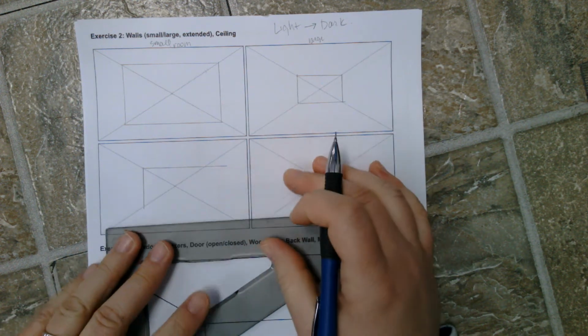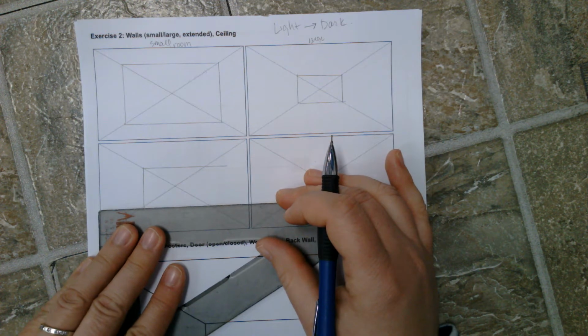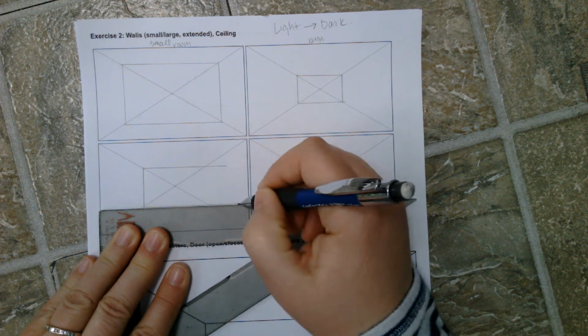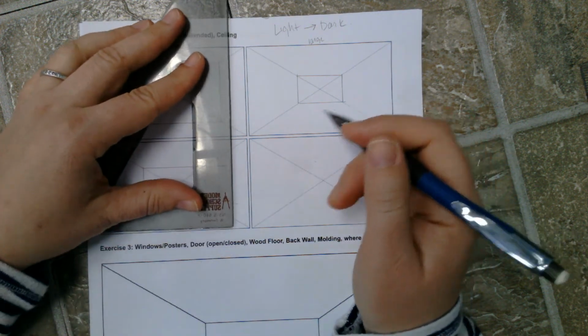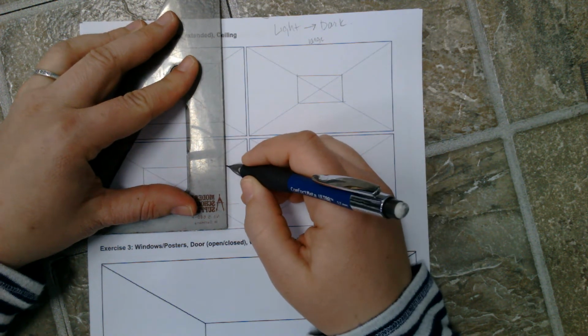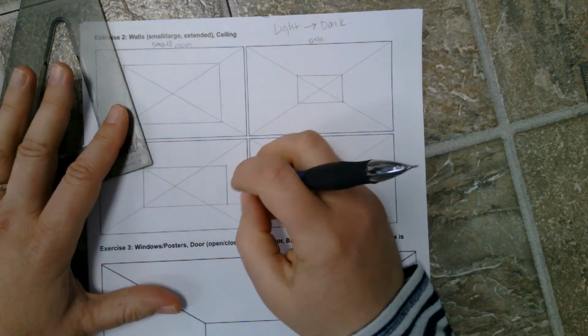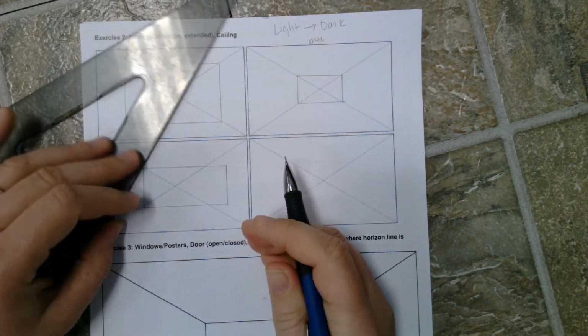Same thing. Gotta go to that corner. So what's the difference here? Well, we're going to be moving some of these lines. So far that doesn't look right.